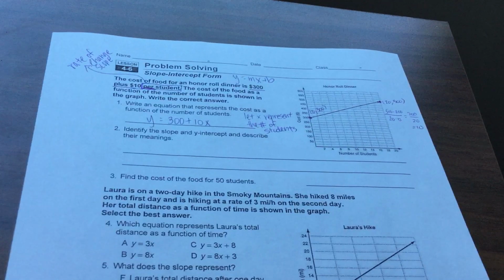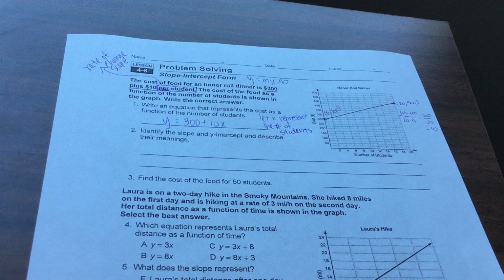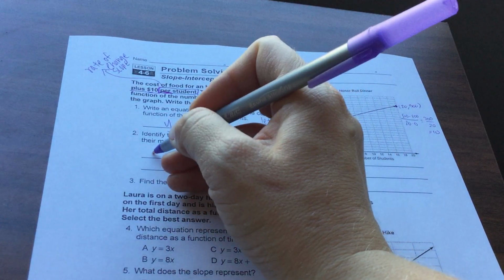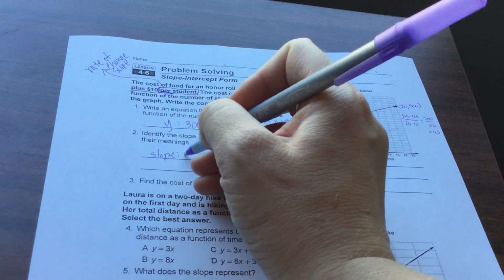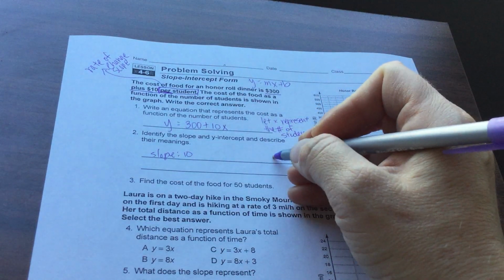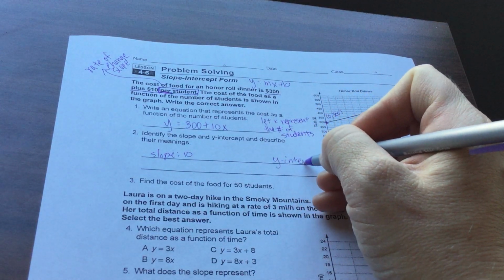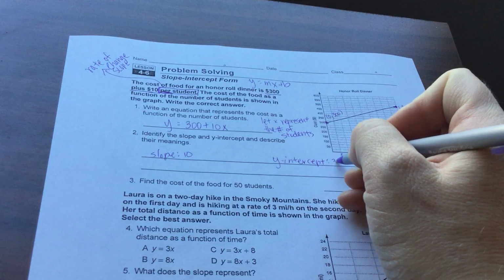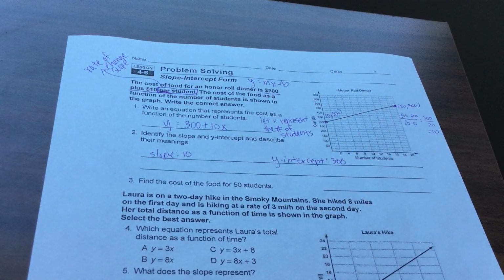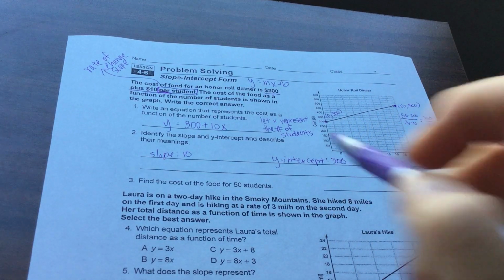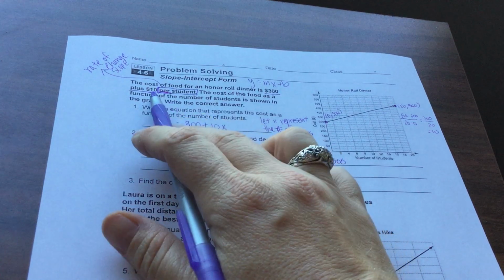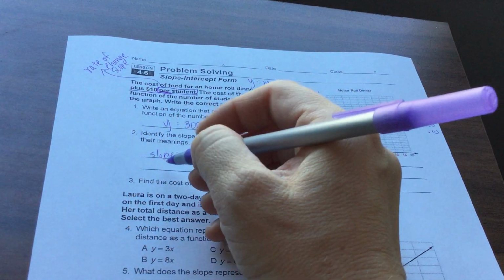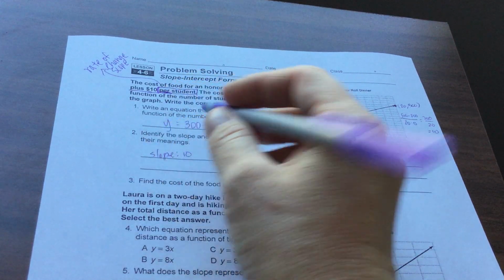Now, it says in number 2, identify the slope. The slope we said was 10. Identify the y-intercept. The y-intercept we said was 300. And then it says describe their meanings. Well, this 10, if we look up here, $10 per student, that is the cost per student.